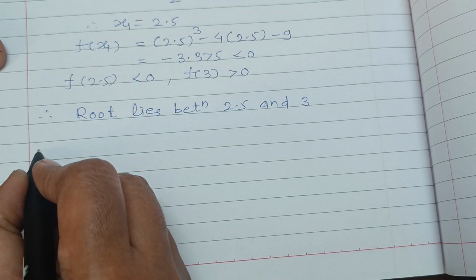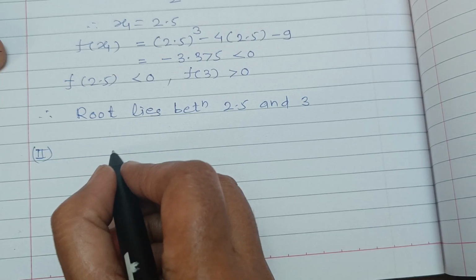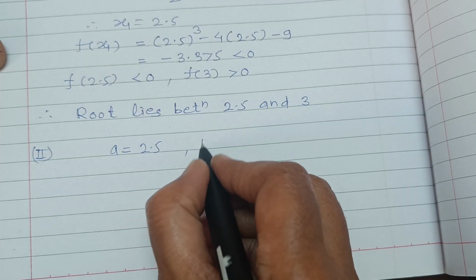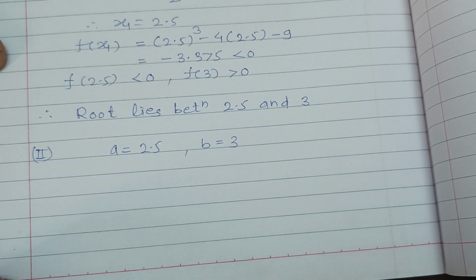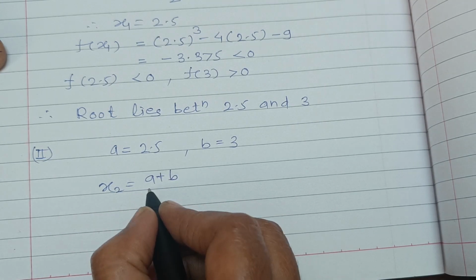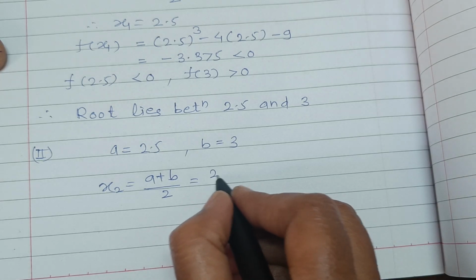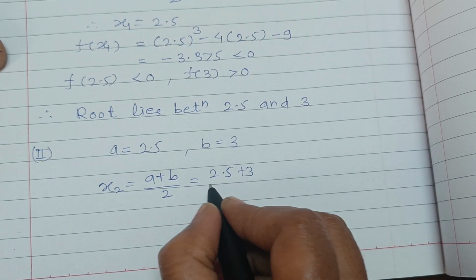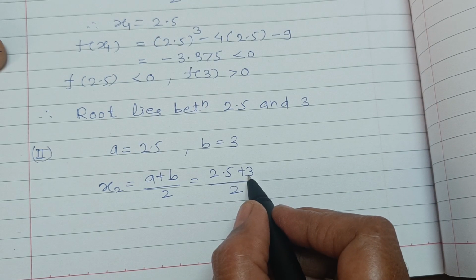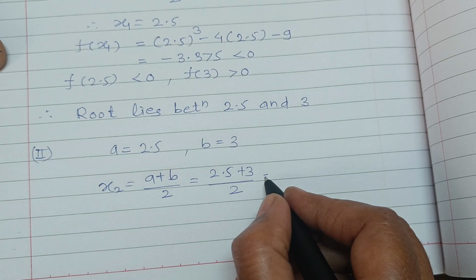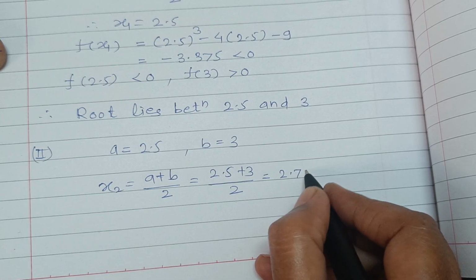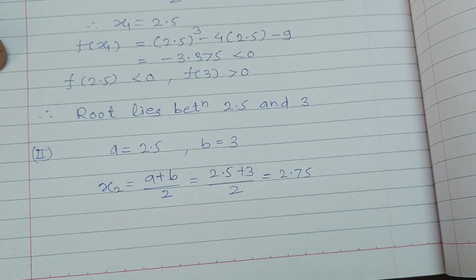Now second iteration, a is 2.5 and b is 3. x2 is equal to a plus b divided by 2. A is 2.5, b is 3 divided by 2. 2.5 plus 3 is 5.5 divided by 2 is equal to 2.75.